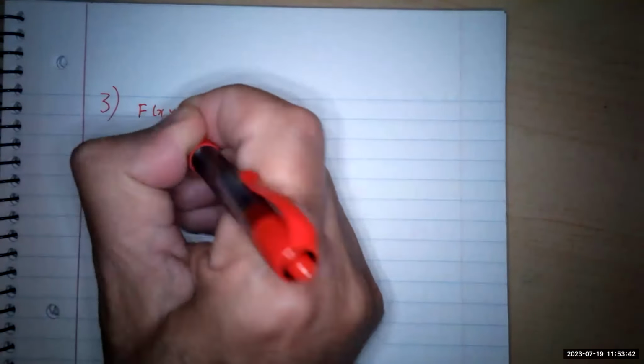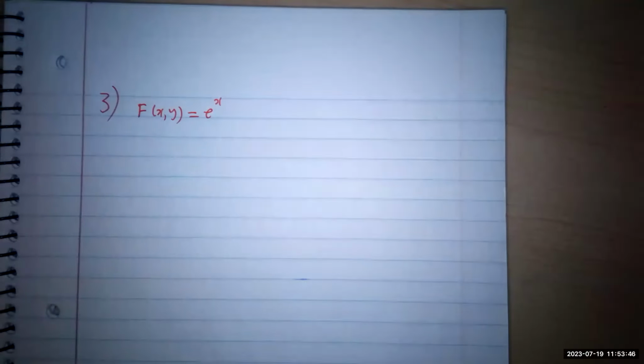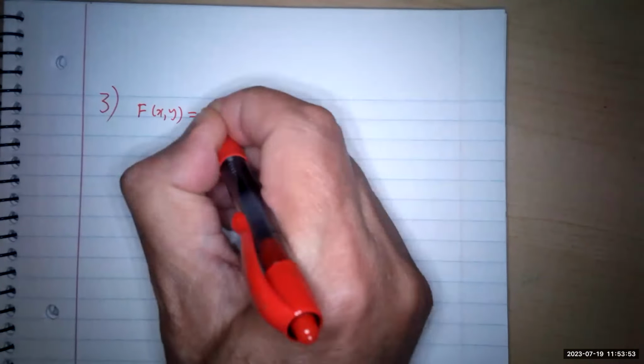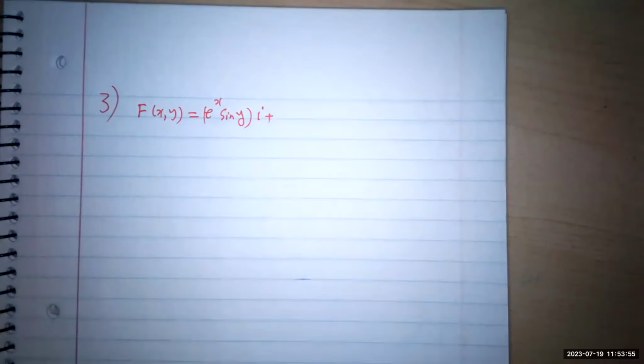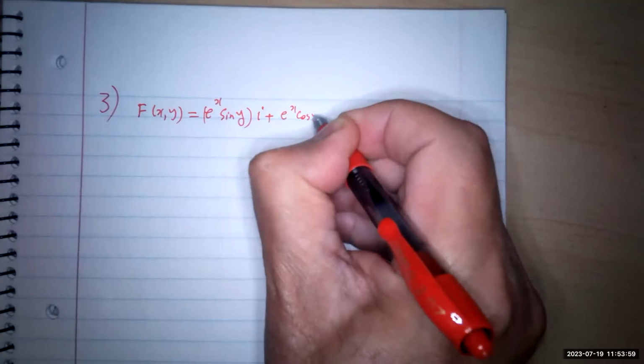So what is the vector field? This is your vector field F of x comma y, equal to e to the x sine y times i plus e to the x cosine y times j.